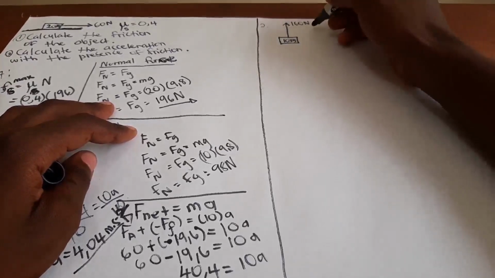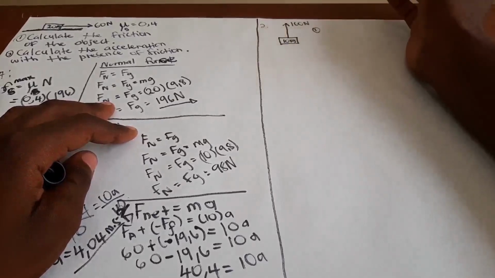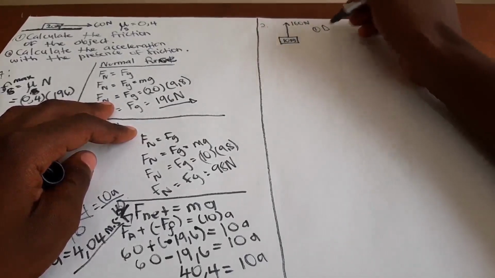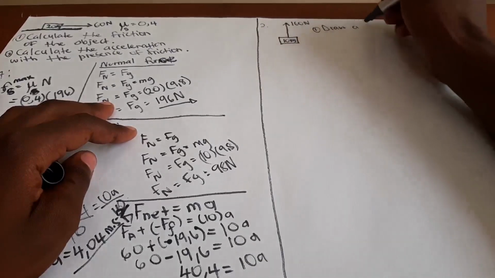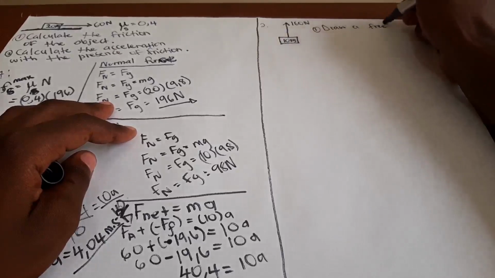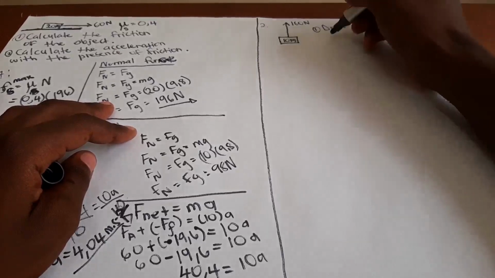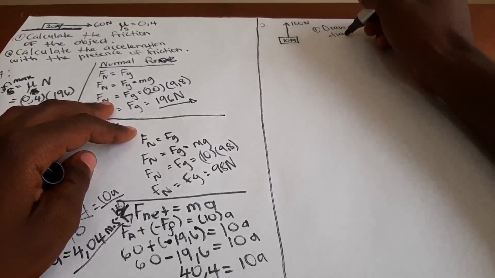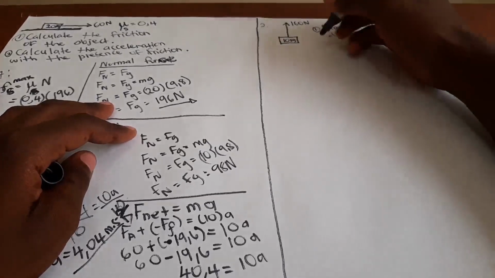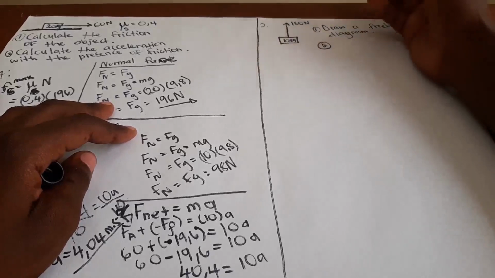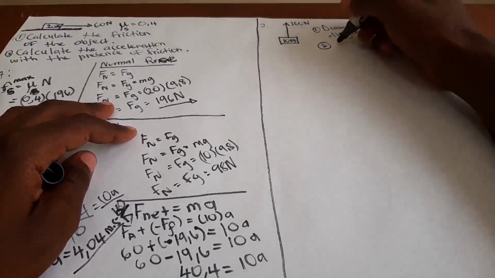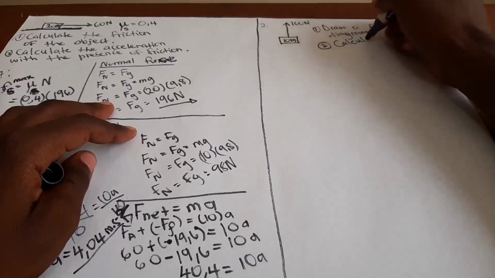The very first question says draw a free body diagram. The second one says calculate the acceleration.